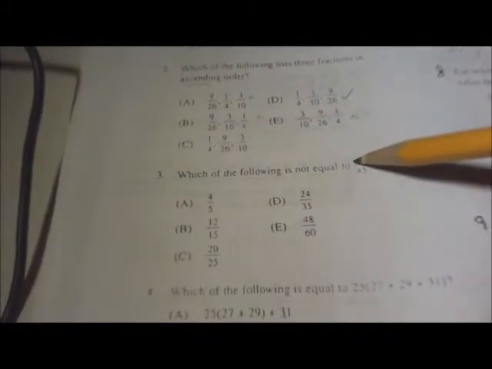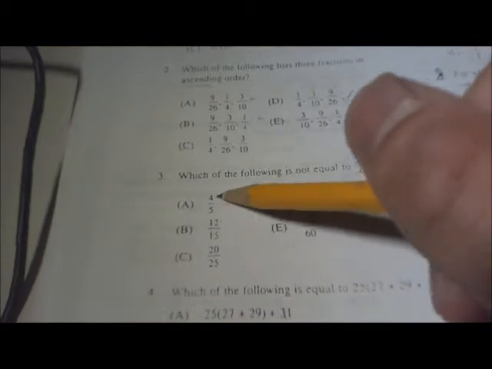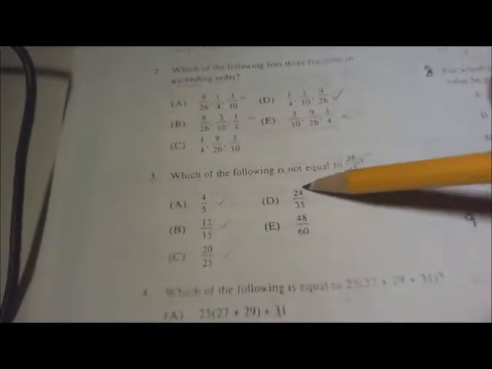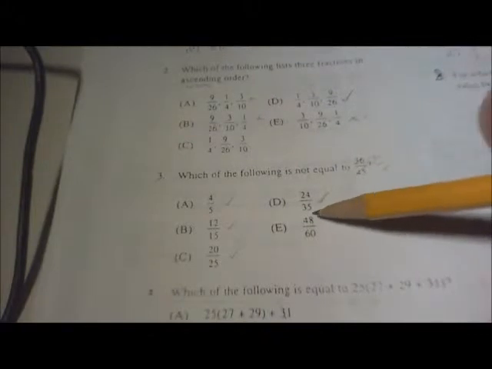Number 3, which of the following is equal to 36/45? Simplify them by 9, actually 4/5. So it starts from 4/5. This is okay, 4/5 times 3 over 3, 12/15, that's right. Times 5 over 5, 20/25, okay. So this one is obviously out. So answer is D again. Right, this is times 12, 48 times 12, 60.